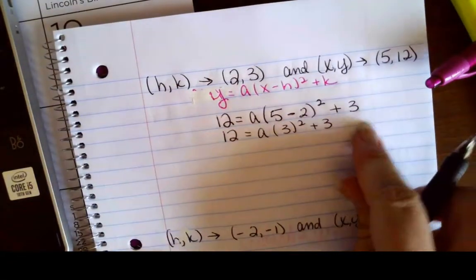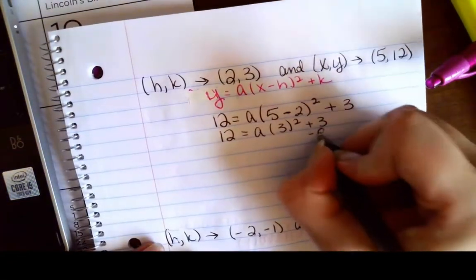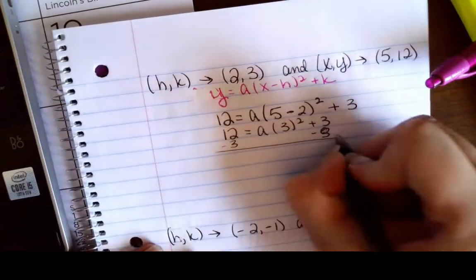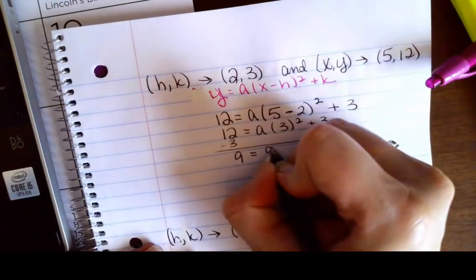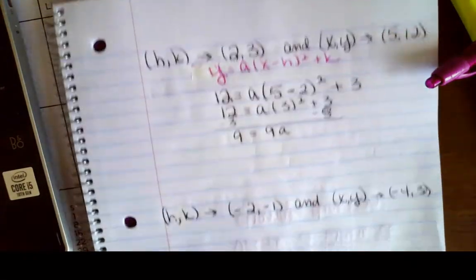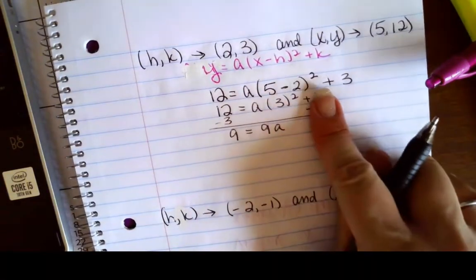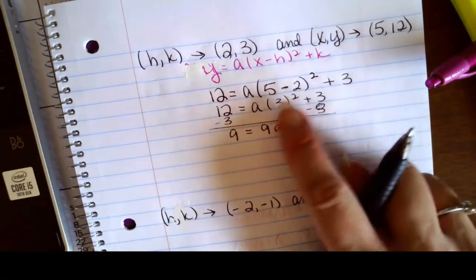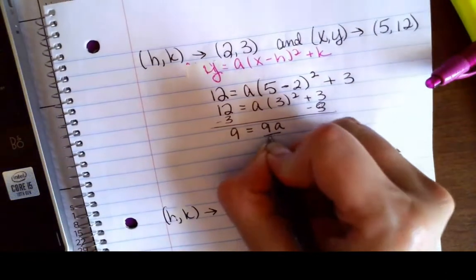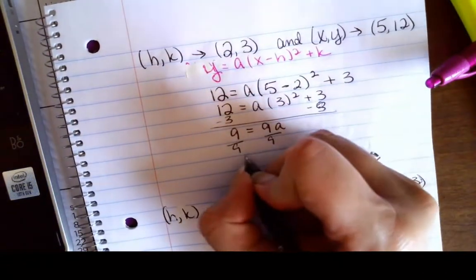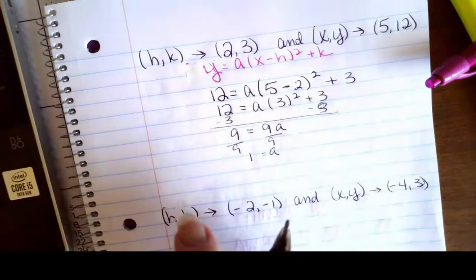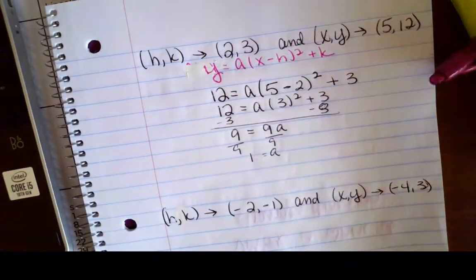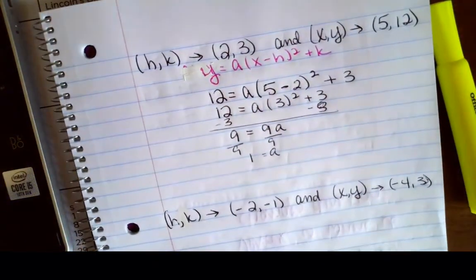So I'm going to subtract this 3 off. Oops, sorry, I just told you what the answer was. 12 minus 3 is 9, equals 9a, because 3 times 3, so this is gone, and then 3 squared is 9. I divide both sides by 9 and I get 1 equals a. So I'm going to take that information to a new page.